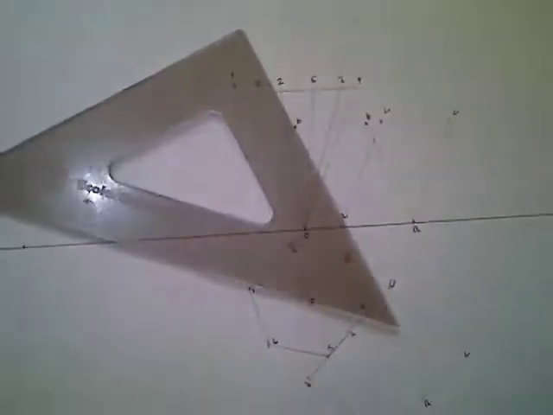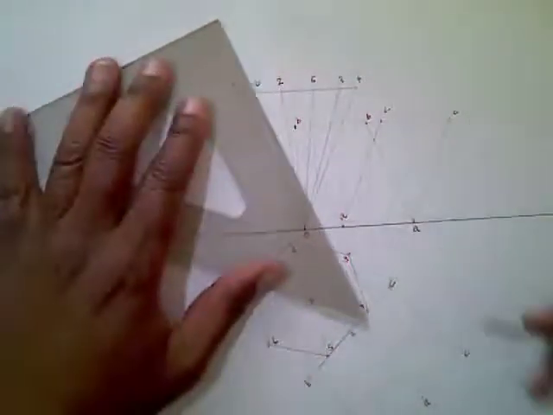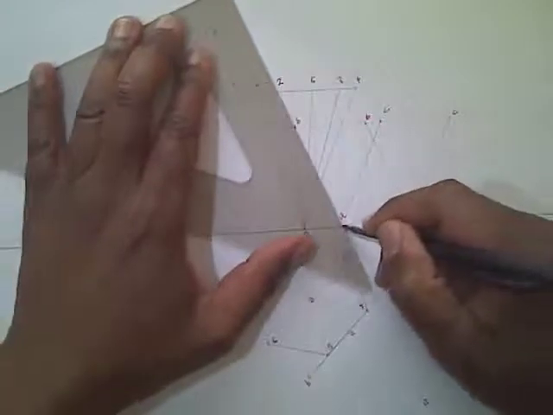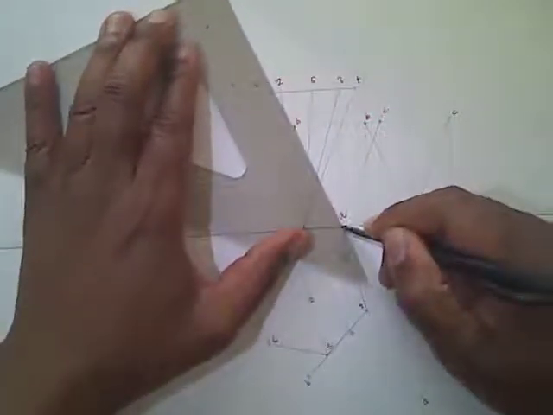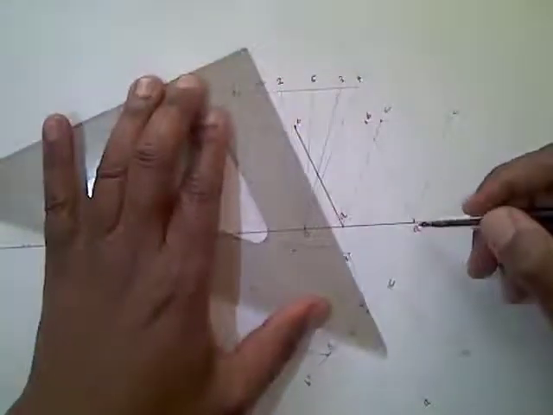Where's my pen? I want a pen. For your benefit, I will use a pen so that it is visible. We're completing the front here. This will be our front.